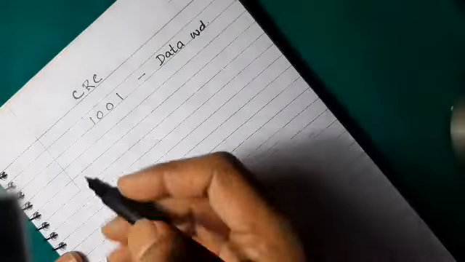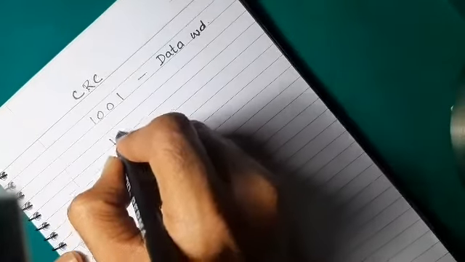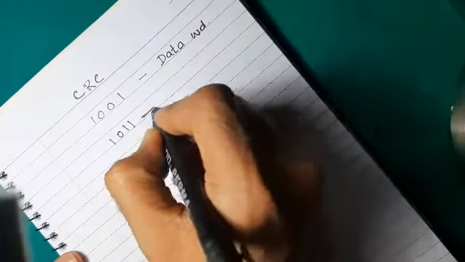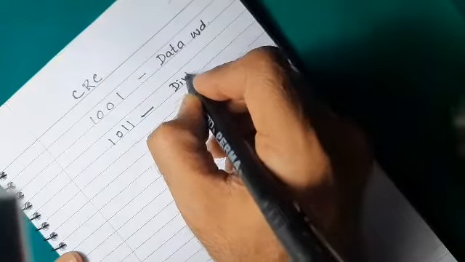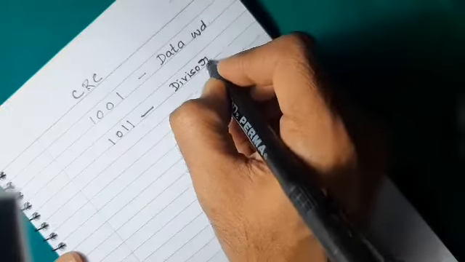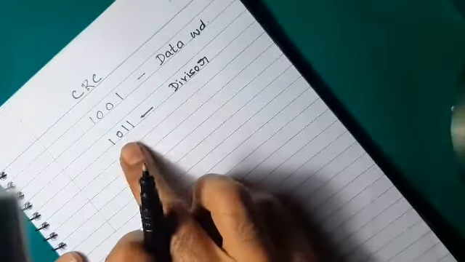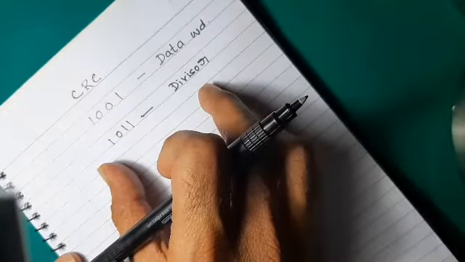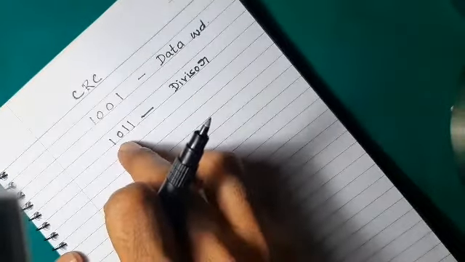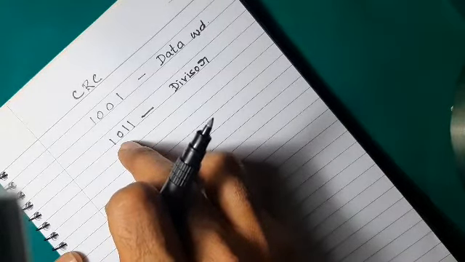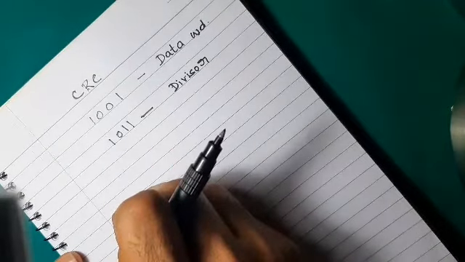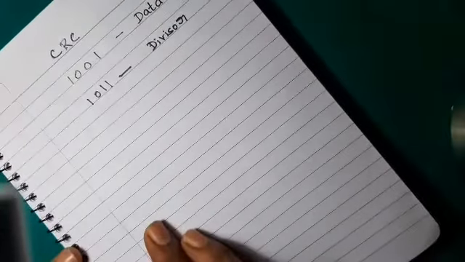Then I am going to use 1 0 1 1 as a divisor. This is what I discussed in the last class. This divisor is agreed upon by both sender and receiver. So, that means the divisor is known to both sender and receiver.